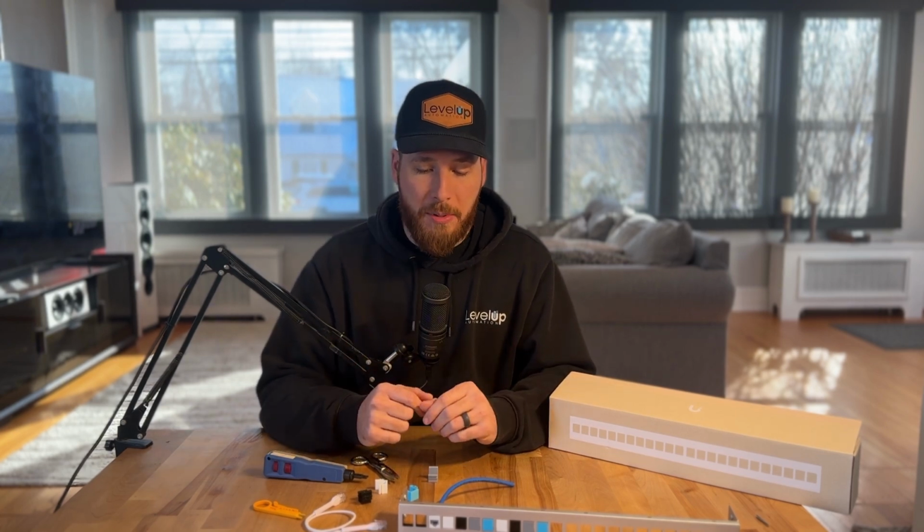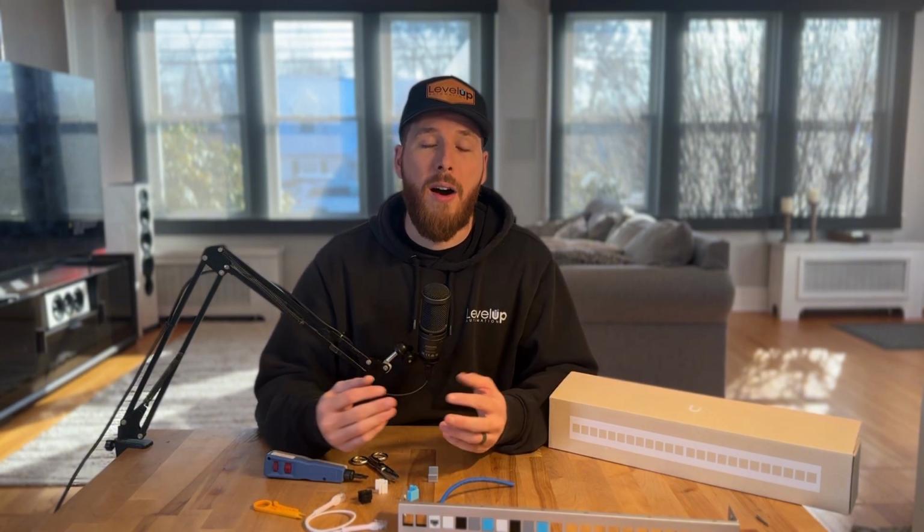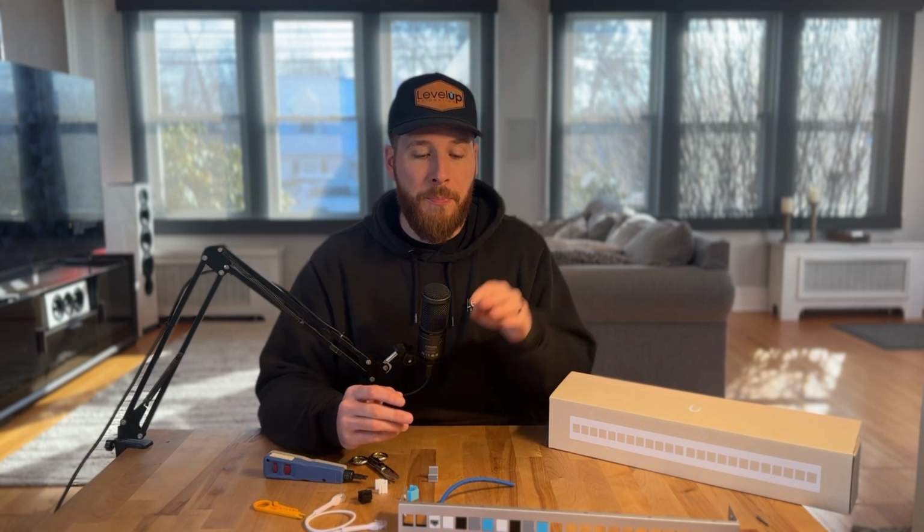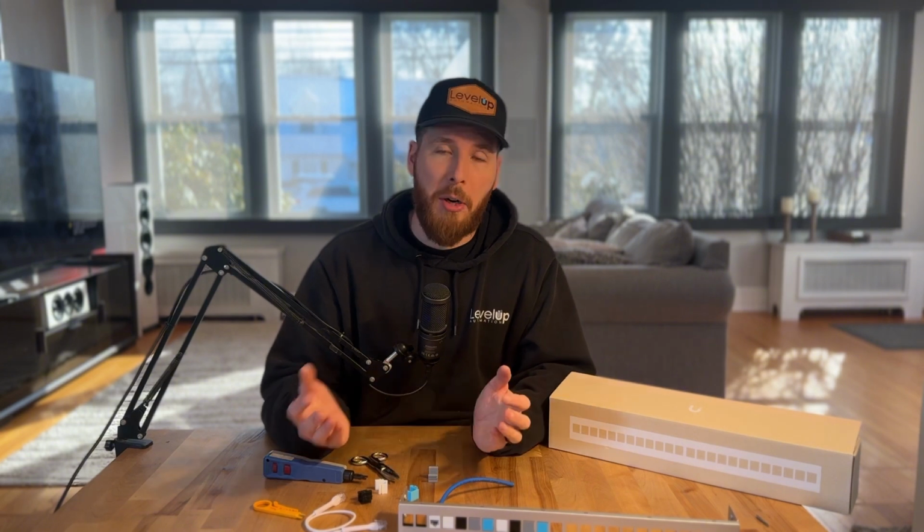Now, terminating a keystone is probably going to be the easiest thing that you do inside your network build or wiring your home to be a smart home. All of these types of things are the necessary components that go into making sure that your equipment works well. It's easy to troubleshoot. That's why we always recommend using a patch cable or a patch panel and using patch cables between them. There is no reason that you cannot run your Cat6 cable and put an RJ45 on it and plug it directly into the switch.